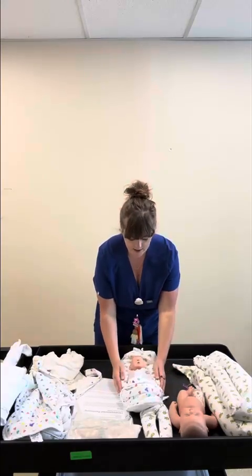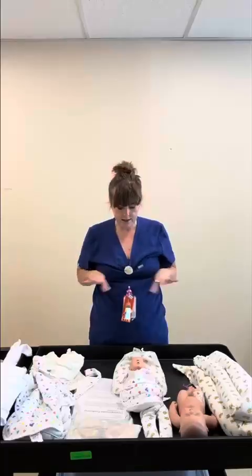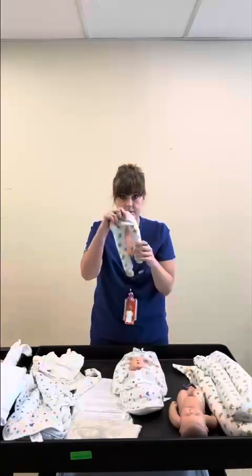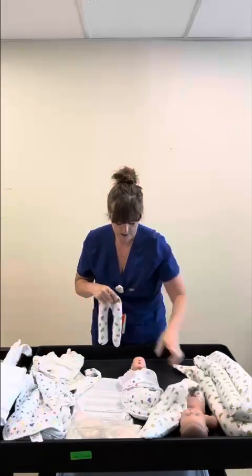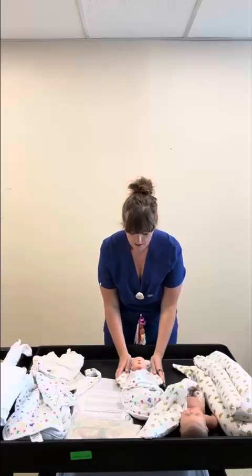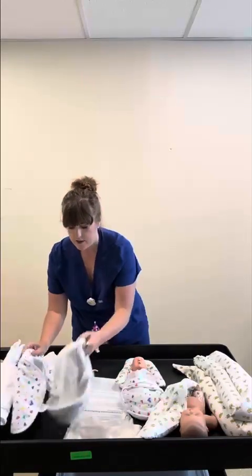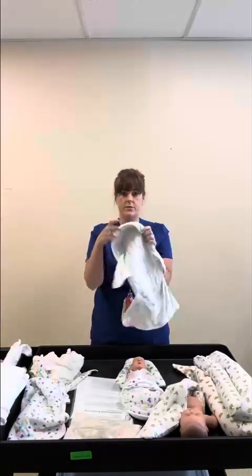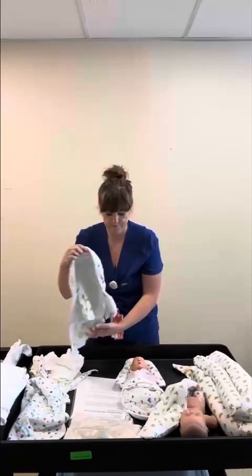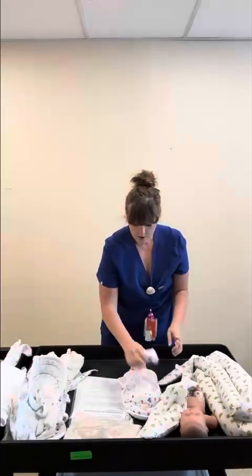But as long as they're tucked in 360 degrees, you can use either size. We have 2 sizes of these, depending on what size your baby is. For our littlest babies, you do not want to use the Dandle 2s, and I'll explain that in the next scenario.